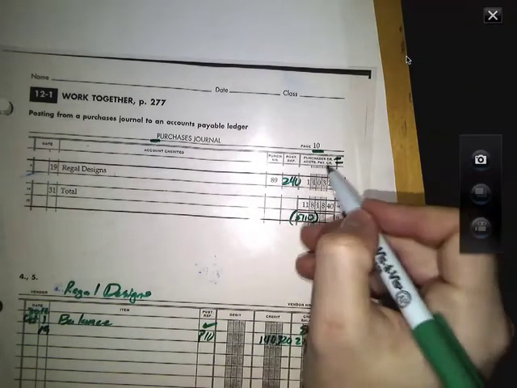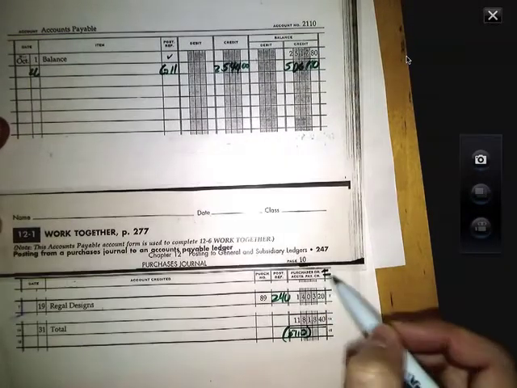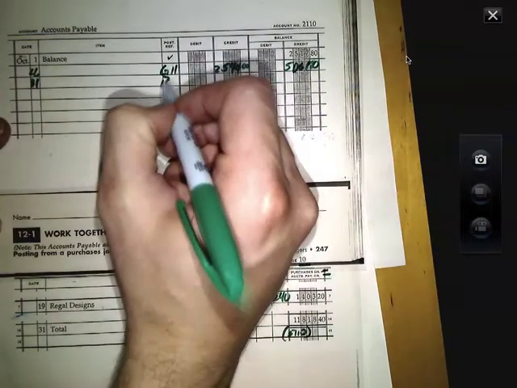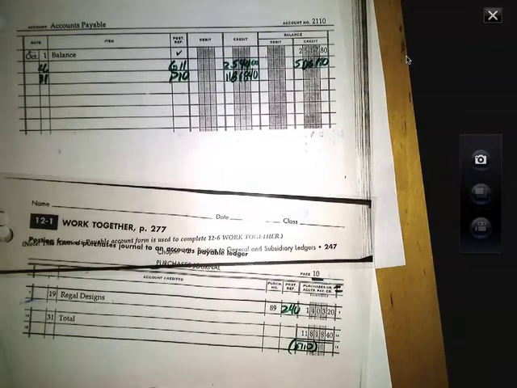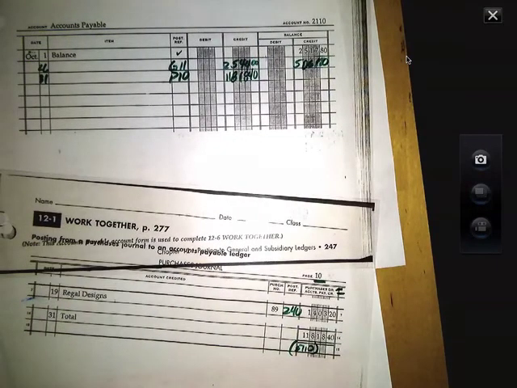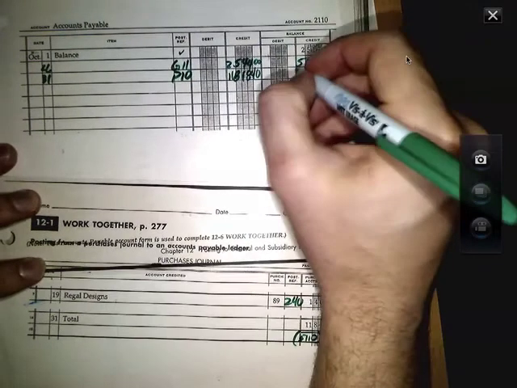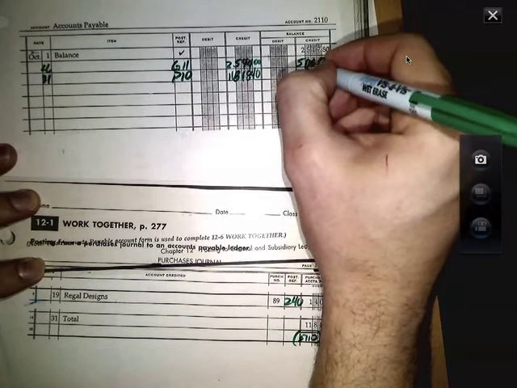So accounts payable credit. Here's accounts payable. This is on the 31st. This is P10 for 11,818.40. It's a credit. It's going to be 16,880.20, our new balance.